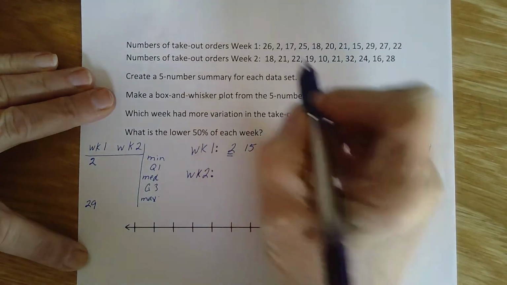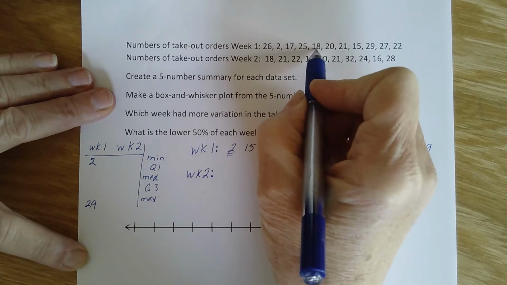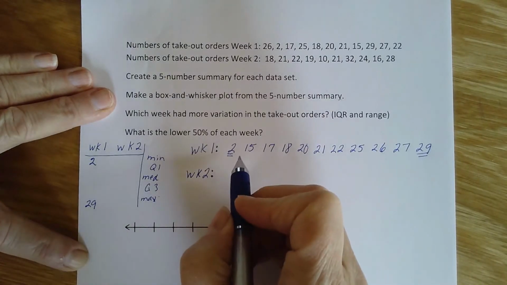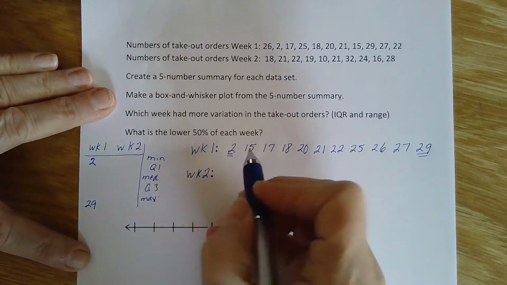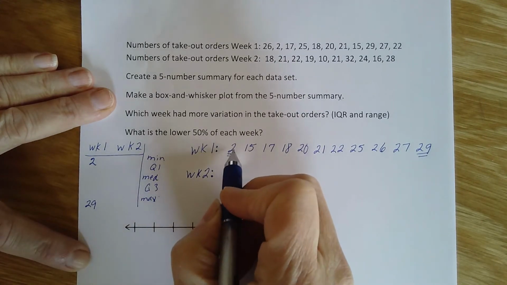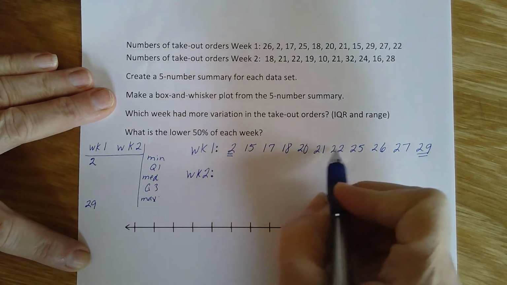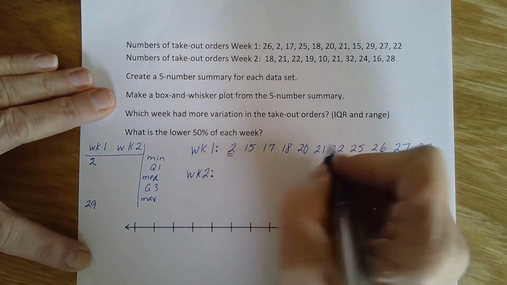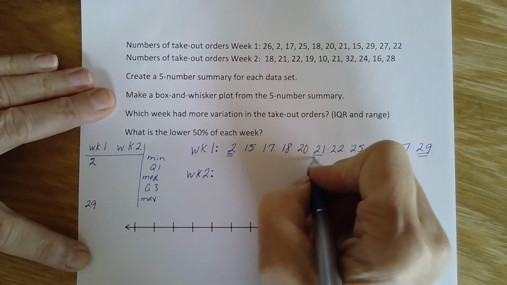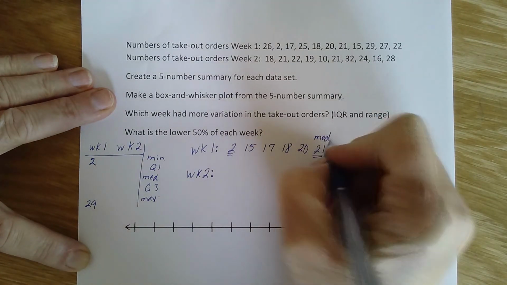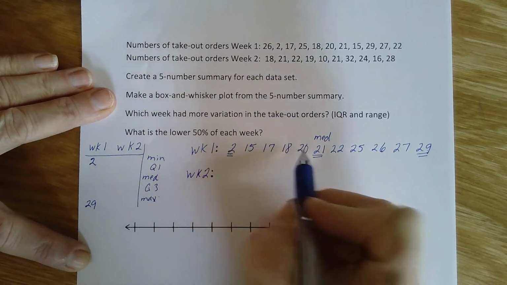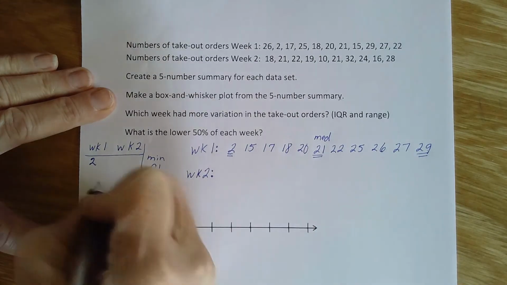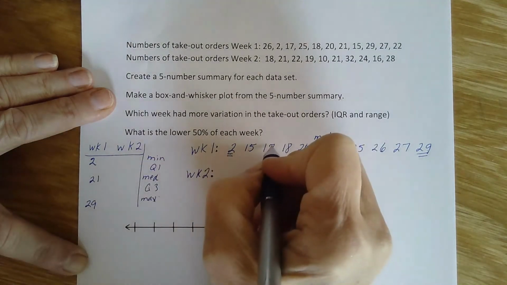Now, this has got 1, 2, 3, 4, 5, 6, 7, 8, 9, 10, 11 values in my data set. So dividing it in half, 6 would be the middle number. I want to check and make sure I've got 11. So this number right here is my median. And there's 5 on each side. So taking a look, my median is 21.